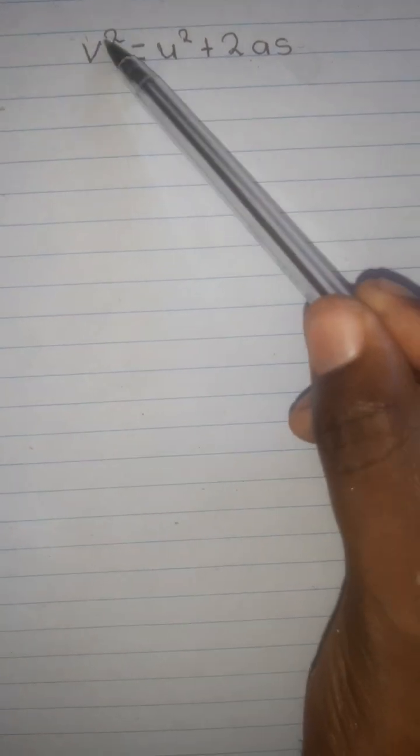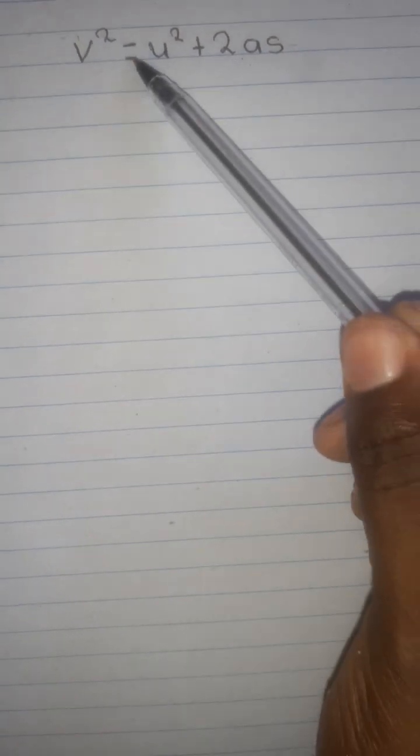Okay, so to prove that v squared is equal to u squared plus 2as, it's very simple, guys. There's no need to even stress. So what you need to identify first is what you're having in the formula. What is the formula telling you? Me, I can say the formula is telling me that this is final velocity. So final velocity squared should be equal to initial velocity squared plus 2, then this is acceleration.